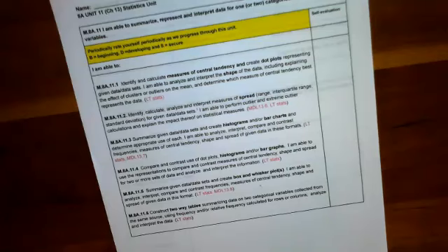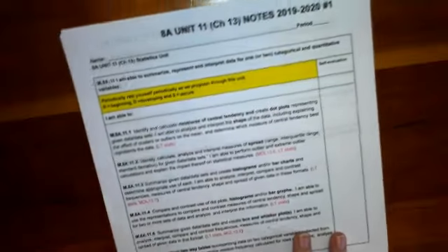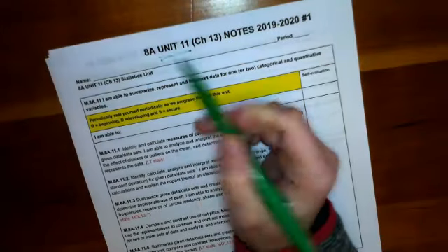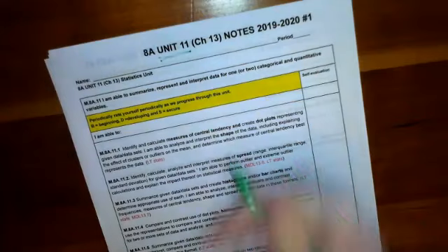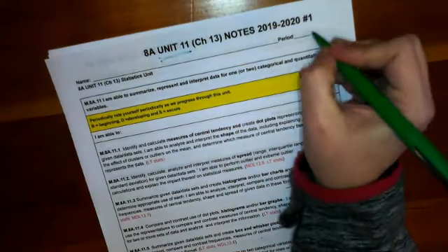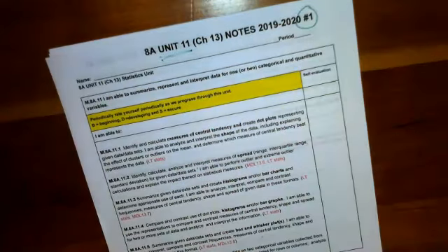Okay, guys, we are on our very last unit of the year. This is our statistics unit. So you can see here that I printed out the new packet. It's Unit 11, and that should be attached on EduFlow. You can either print it out or you can take the notes directly in your notebooks. And we are in Packet 1, okay?